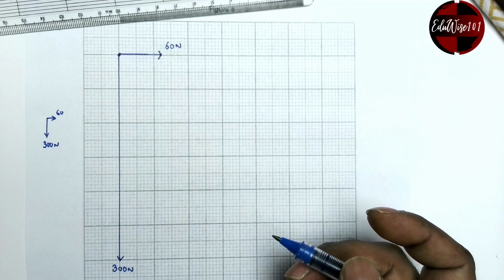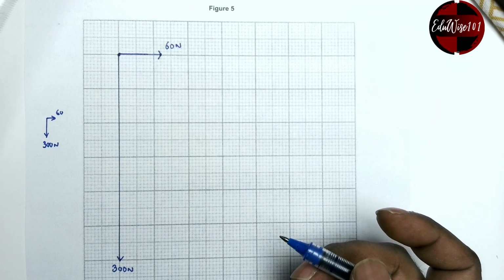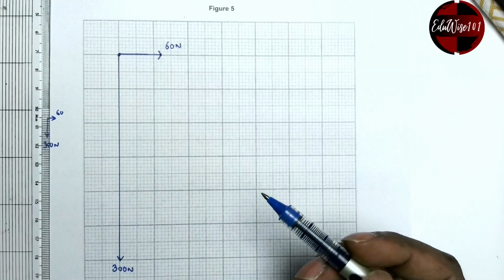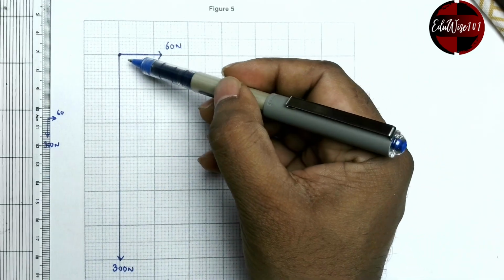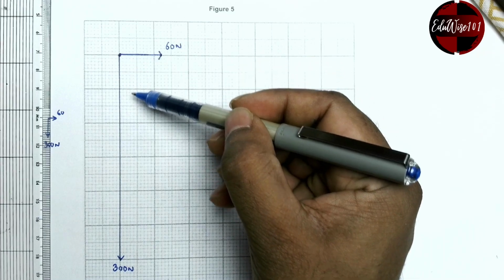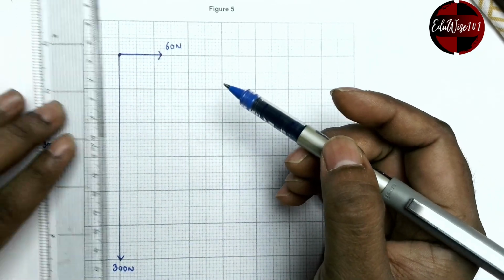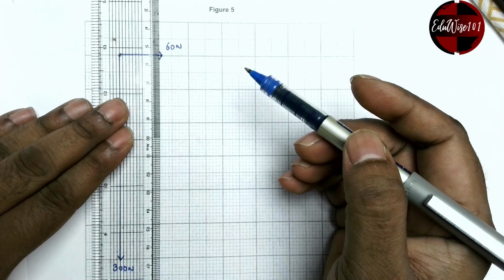So how do I work out the resultant force? Well, there's more force this way, so the person is actually going to move in this direction. So I'm going to draw a dotted line.